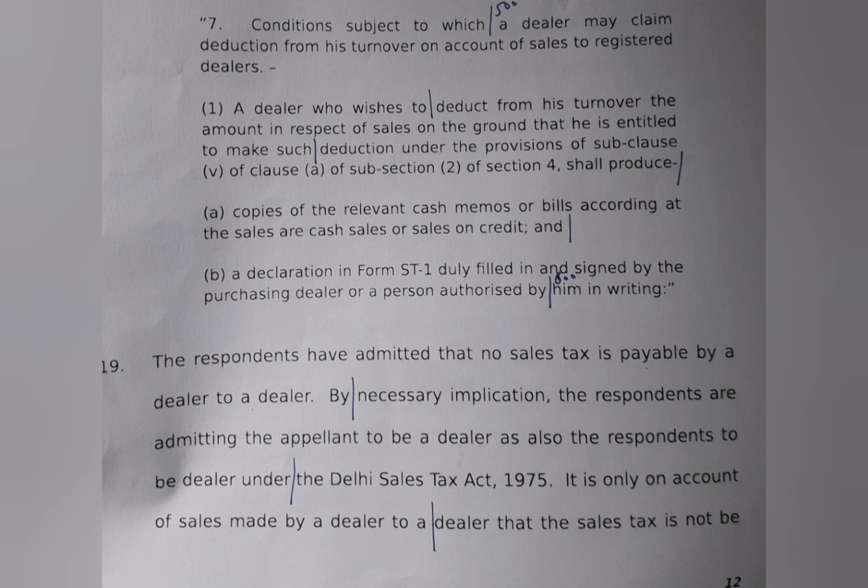A dealer who wishes to deduct from his turnover the amount in respect of sales on the ground that he is entitled to make such deduction under the provisions of sub-clause 5 of clause A of sub-section 2 of section 4 shall produce copies of the relevant cash memos or bills according as the sales are cash sales or sales on credit, and a declaration in form ST1 duly filled in and signed by the purchasing dealer or a person authorized by him in writing.